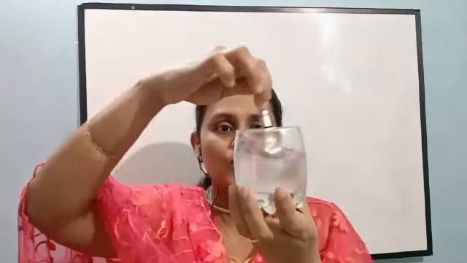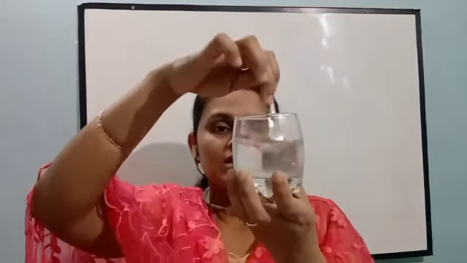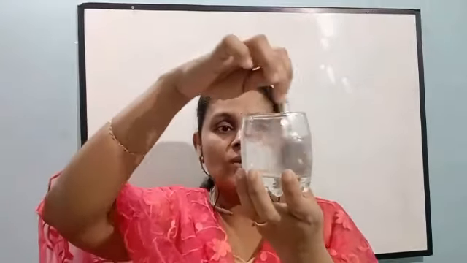To see the soluble substance, I have taken 1 glass water and some salt. Now let us see how this salt is getting dissolved in water. I am adding the salt, and when I stir the water, you can see that the salt is getting dissolved in water.